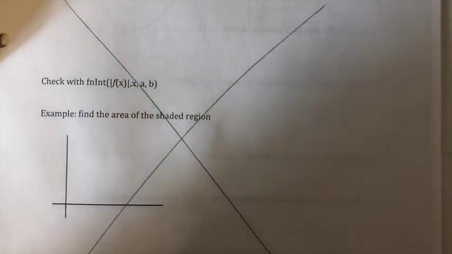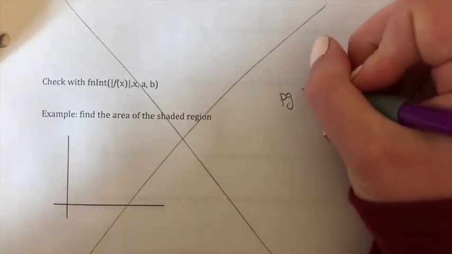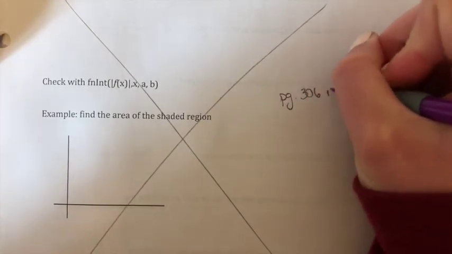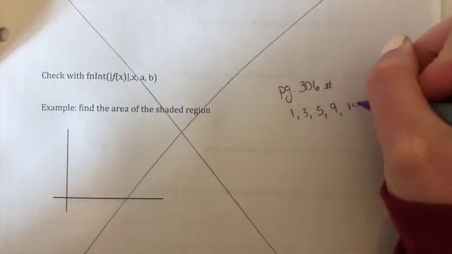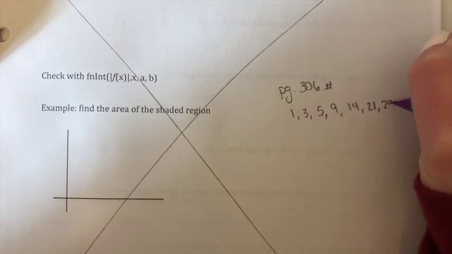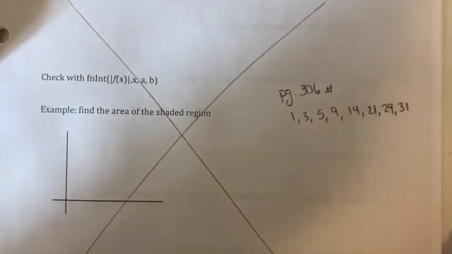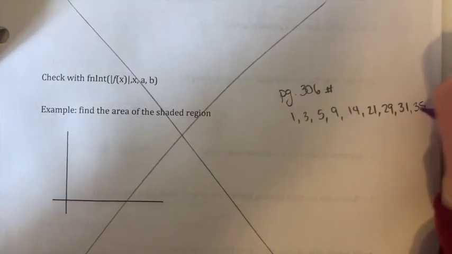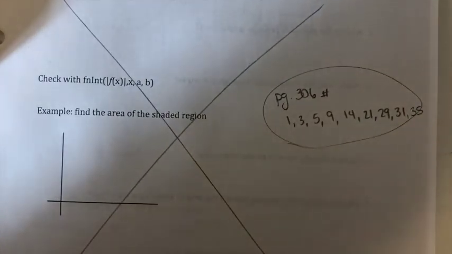So for practice, I want you to do page 306 numbers 1, 3, 5, 9, 14, 21, 29, 31, and 33. There was one more on the original list, but I decided to not do it. So these ones are the ones that I want you to do. Okay? If you have any questions, let me know.